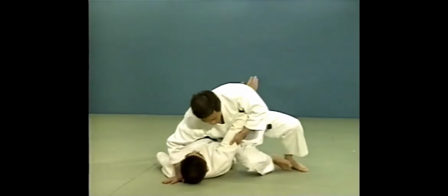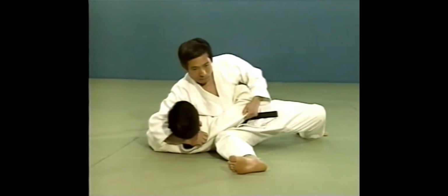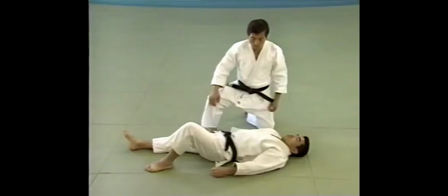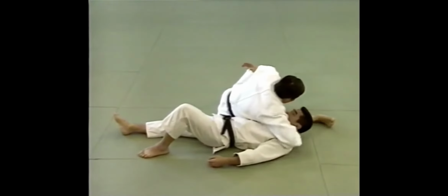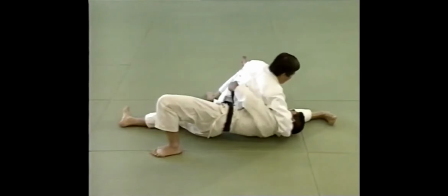This is how to apply a Kesagatame from the right. Clamp your opponent's right arm in your left armpit and put your right arm around his neck. Extend your right leg forward and your left leg backward and use your body to apply pressure and hold him down. The term Kesagatame includes all related techniques.